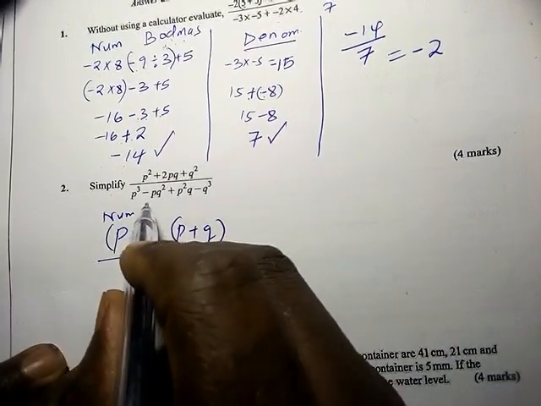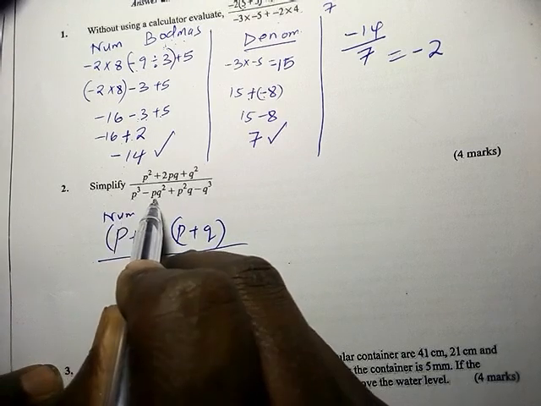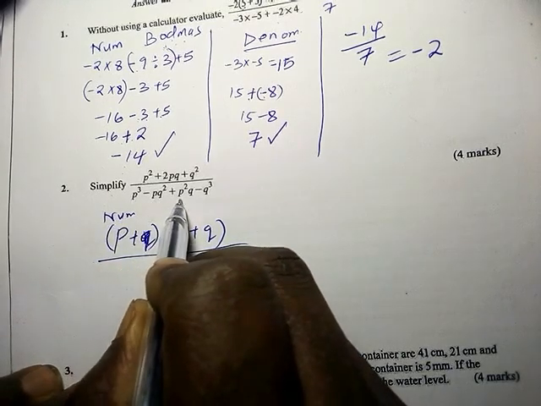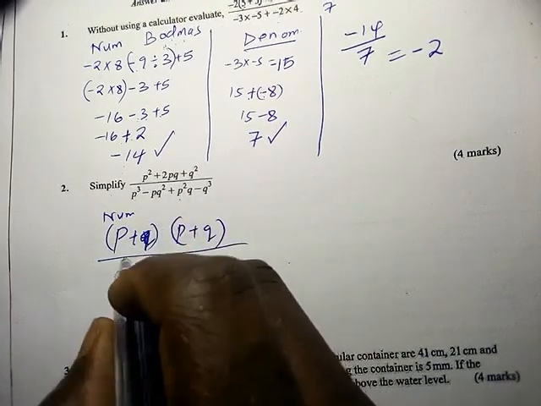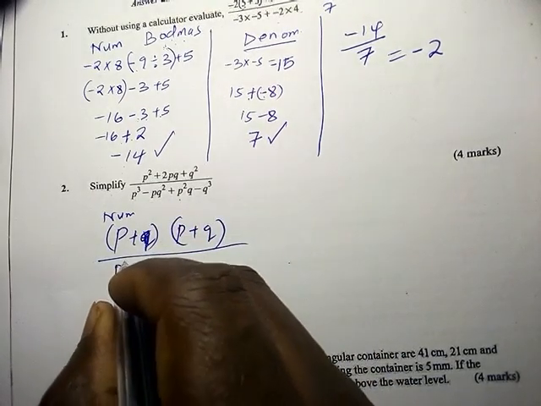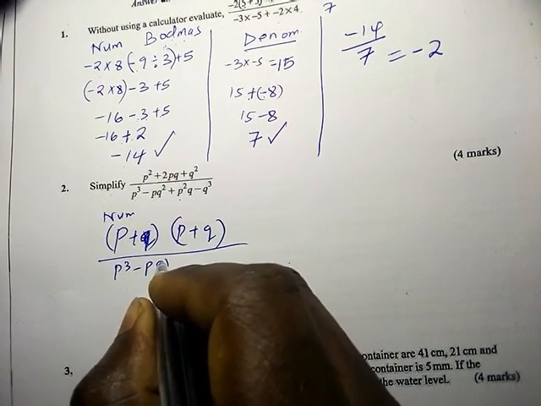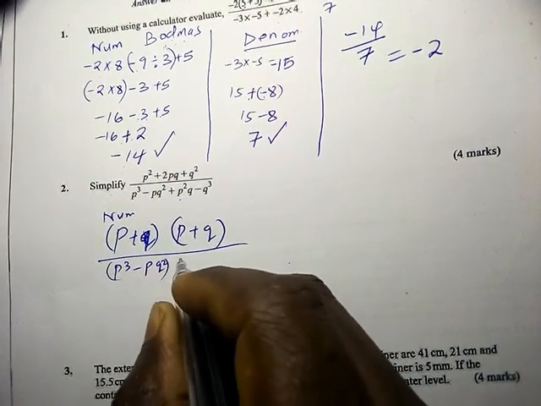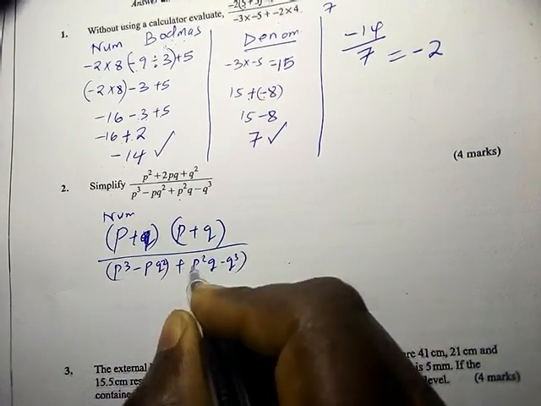And the denominator, look at this one, P cubed. We can group them into 2, so that now we have P cubed minus P squared Q, and then we group P squared Q minus Q cubed like this.